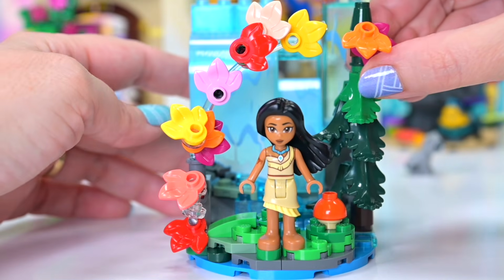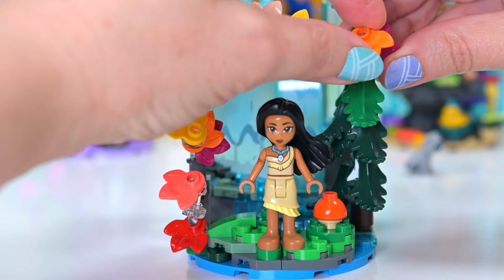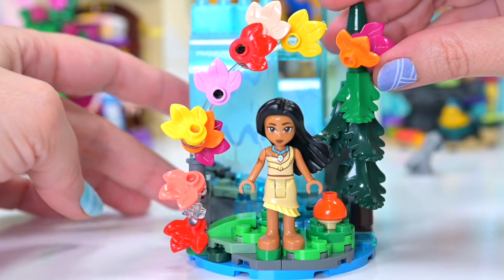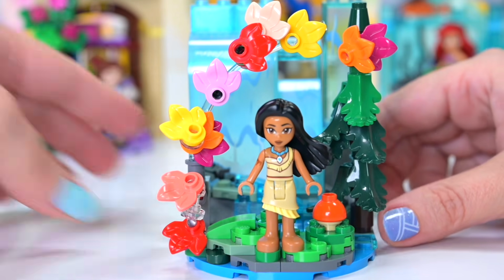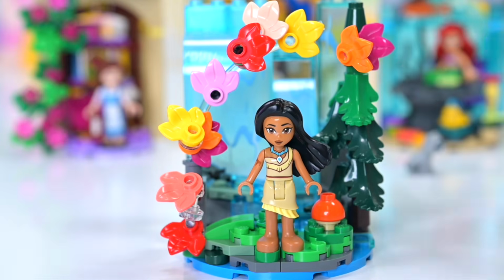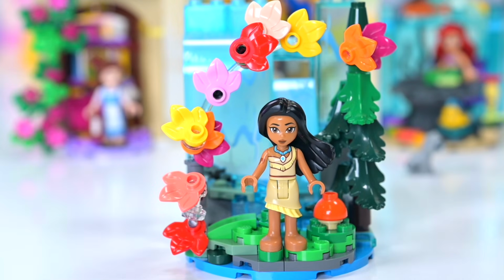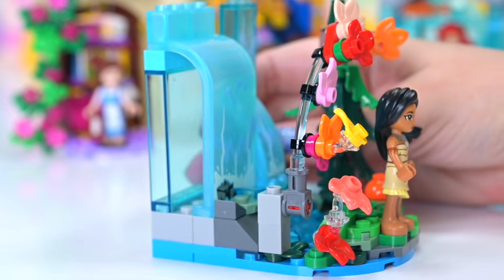So, I love all these colors. Do they work? Would you tell me in the comments whether you think they work? I would have actually liked some brownish leaves or some more autumny colors, but I really like these.